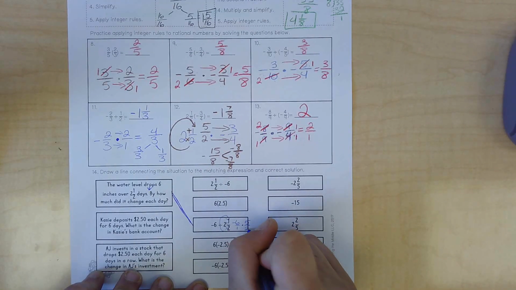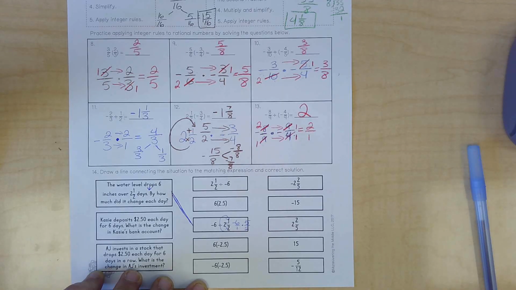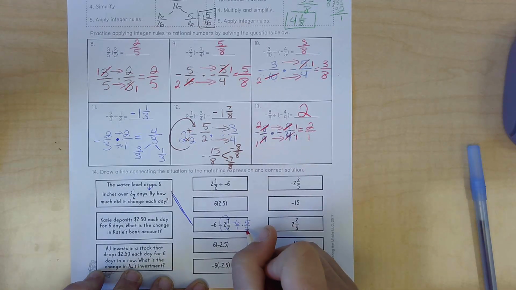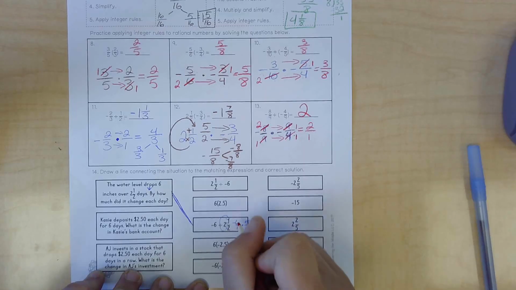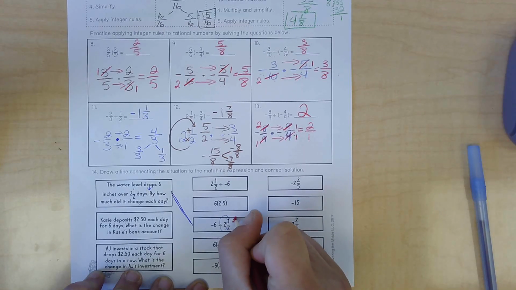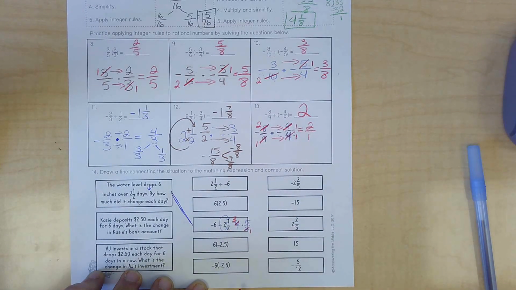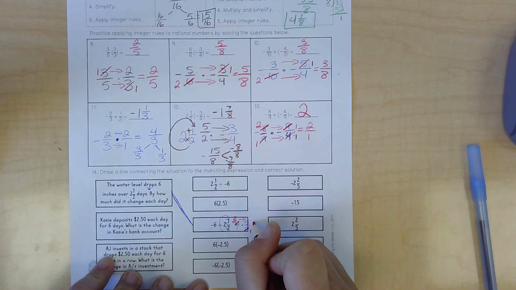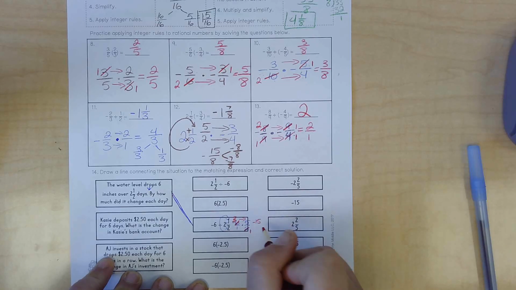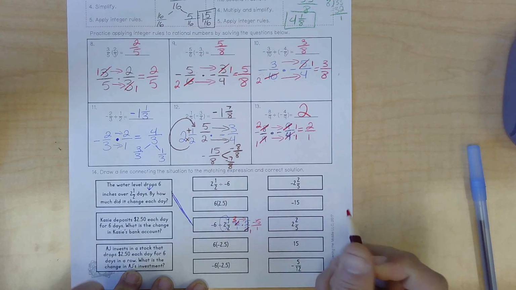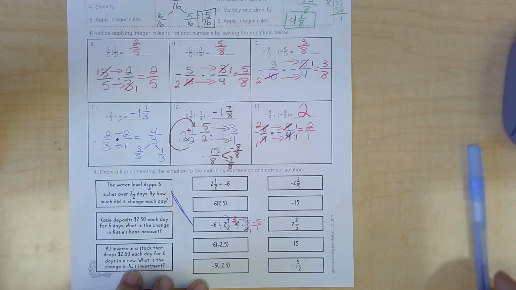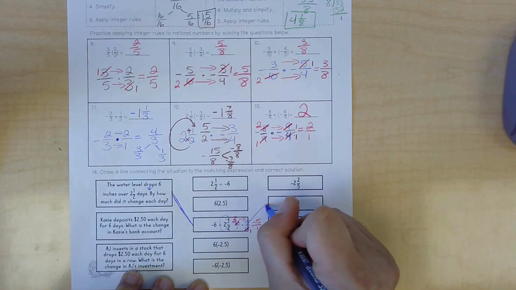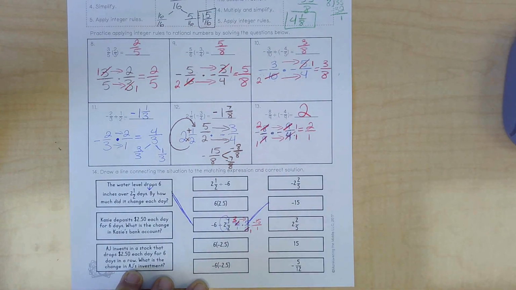Okay, 5/2. Well, I see a common factor in my 6 and my 2. 2 goes into itself once. 2 goes into -6 3 times. Then it's just a matter of multiplying straight across. Negative 3 times 5 will give you negative 15 over 1, which is the same thing as just negative 15, and we can make that connection there.